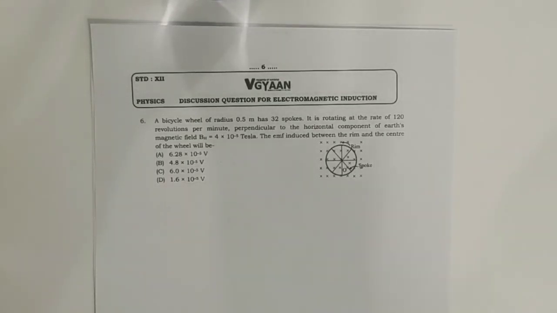Question 6. A bicycle wheel of radius 0.5 meter has 32 spokes. It is rotating at a rate of 120 revolutions per minute, perpendicular to the horizontal component of the Earth's magnetic field BH, which is given as 4 into 10 raised to minus 5 Tesla. The EMF induced between the rim and the center of the wheel will be.